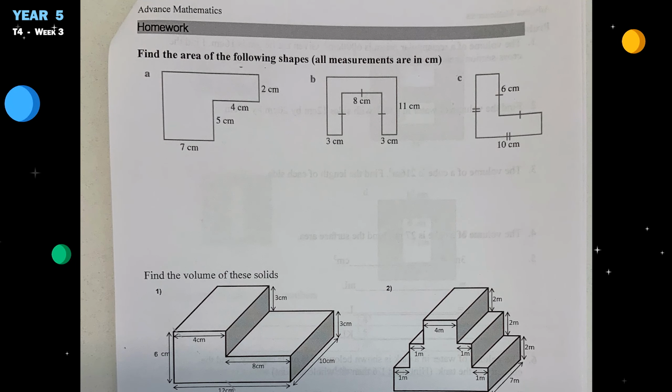Alright, so we got this shape in part A, and what we're going to do is divide it into two parts. Call it A1 and A2. Area 1 is going to equal 7 times this length, so the width times length. Now the length is made up of this 5 here and this 2. 5 plus 2 is 7, so the length must be 7. That means 7 times 7 is equal to 49. So A1 is 49. I'll circle that.